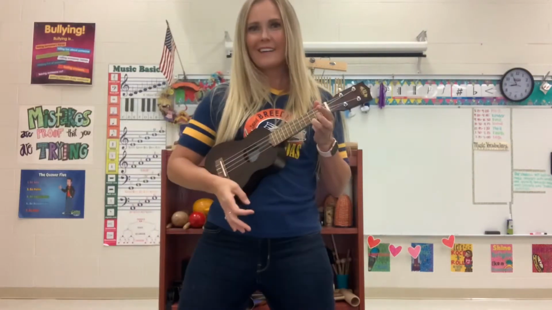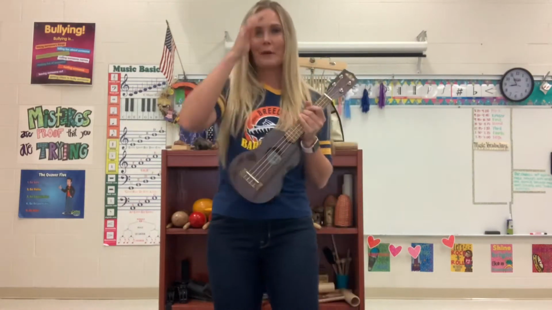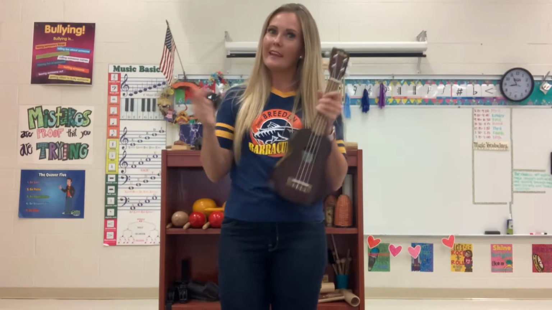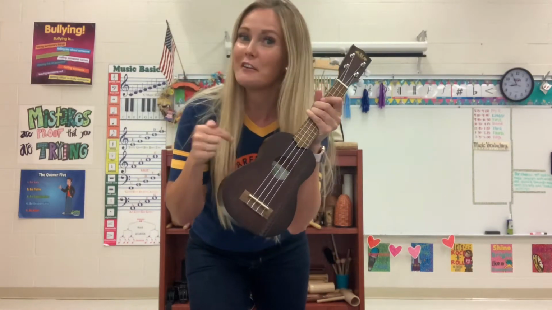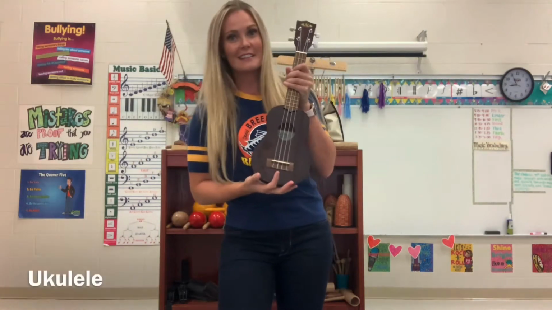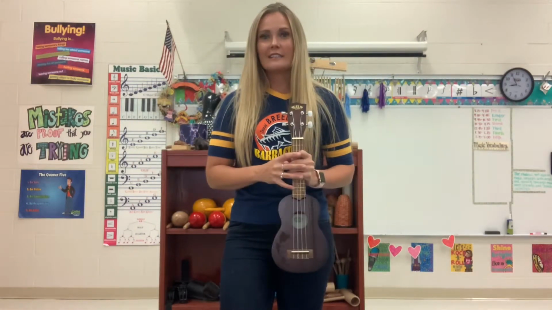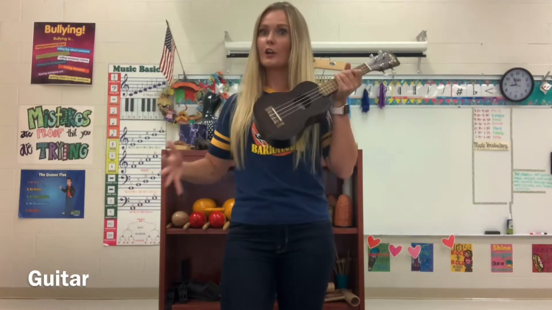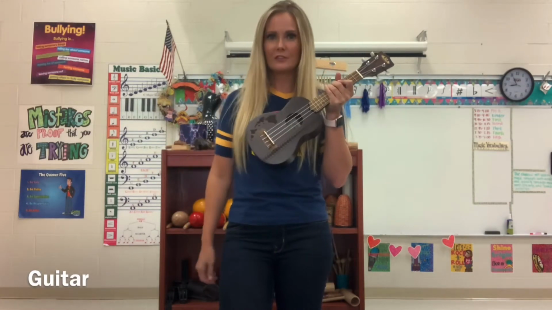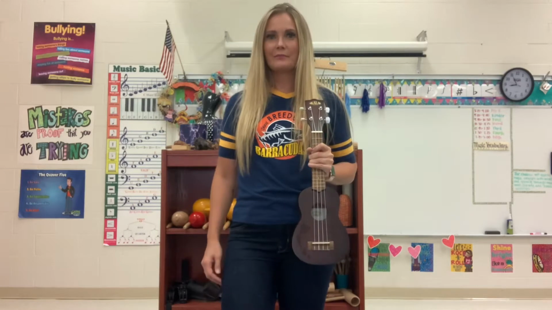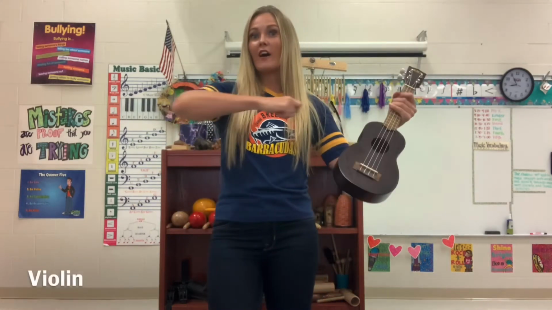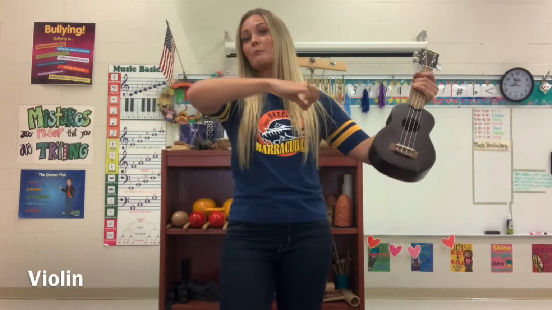Now, string instruments are very easy to identify because they have to have strings. So, can you think of a string instrument? Hint, hint: Miss Gutierrez's favorite instrument. The ukulele is a string instrument, but there are others as well, such as the guitar, which is larger and looks like a ukulele, but is played differently. We've also got the violin, played with a bow.